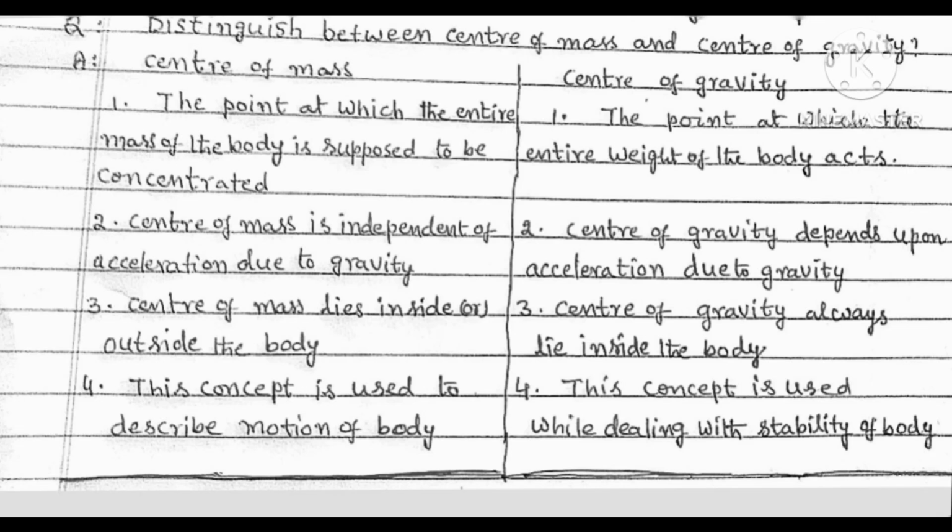The question we are going to discuss is: distinguish between center of mass and center of gravity. Center of mass: the point at which the entire mass of the body is supposed to be concentrated. Center of gravity: the point at which the entire weight of the body acts.